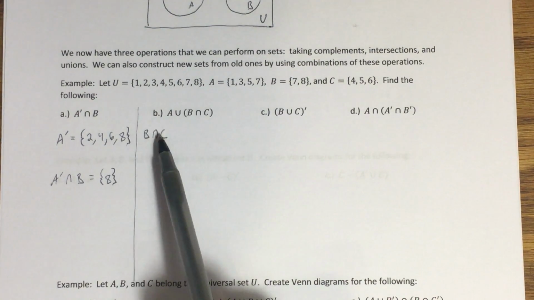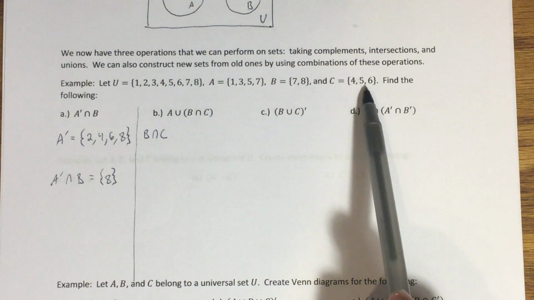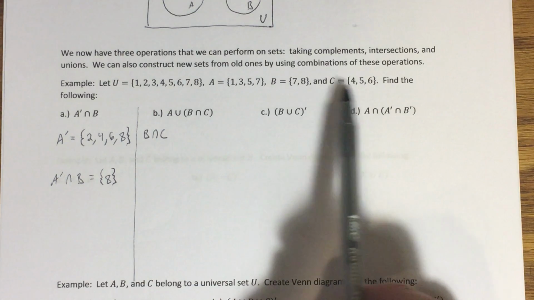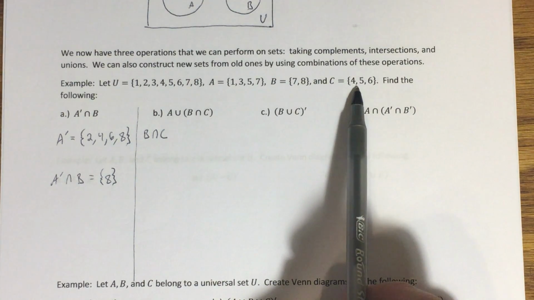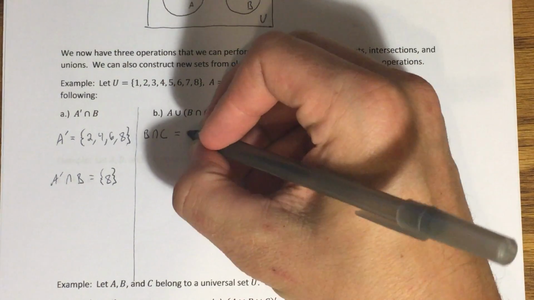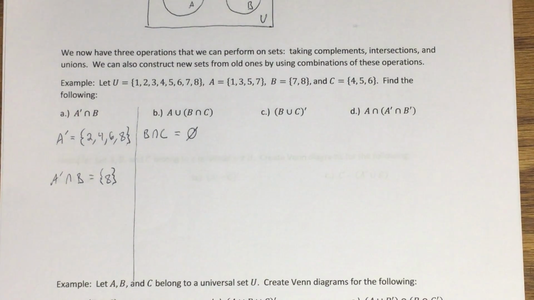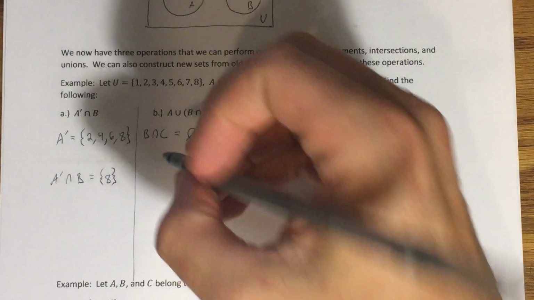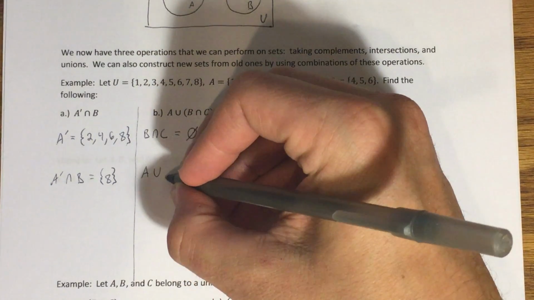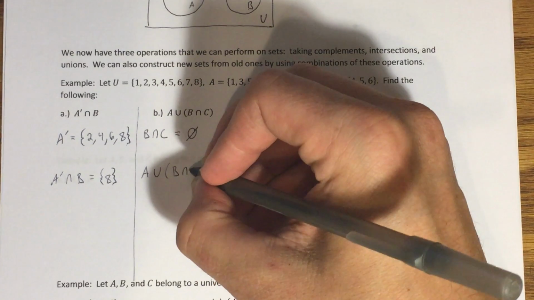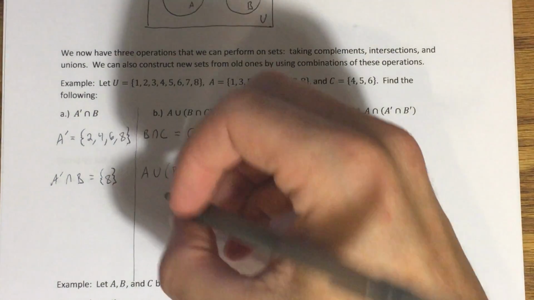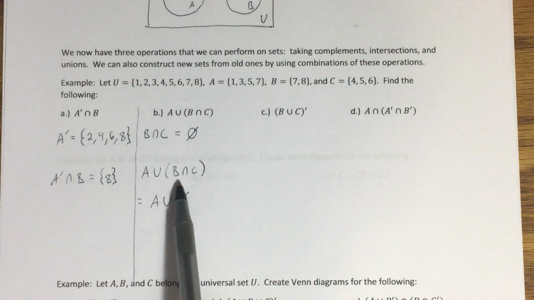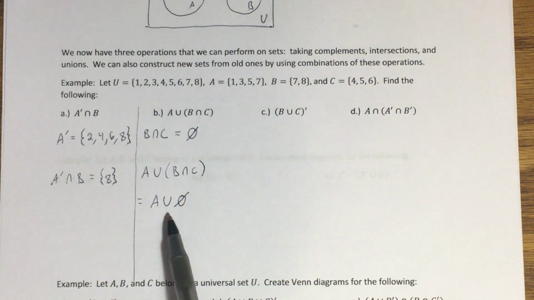So I'm going to look at the intersection of B and C, and I'm going to see that B and C actually don't have anything in common. They're disjoint. So that would mean that their intersection is the empty set, as we just saw with the definition of disjoint sets. So then how do I use this in the larger problem? Well, the union of A with B intersect C is the same thing as the union of A with the empty set, because we just determined that this is the empty set. But what does that actually mean?